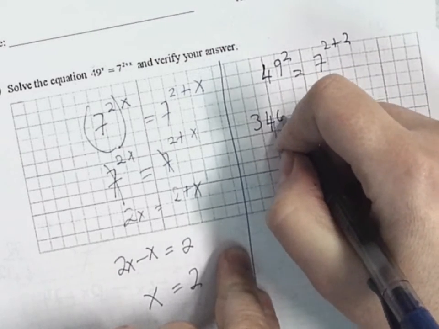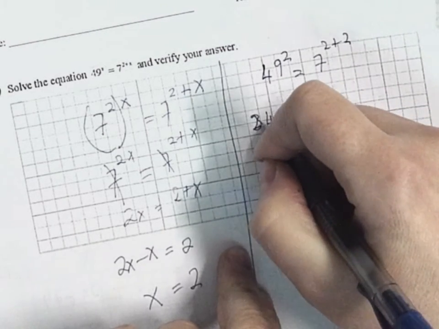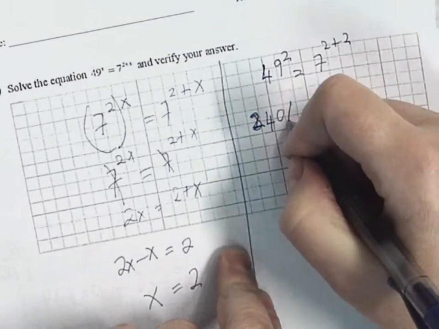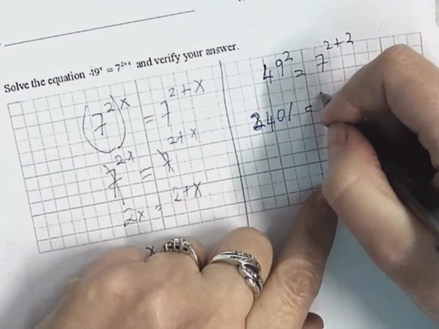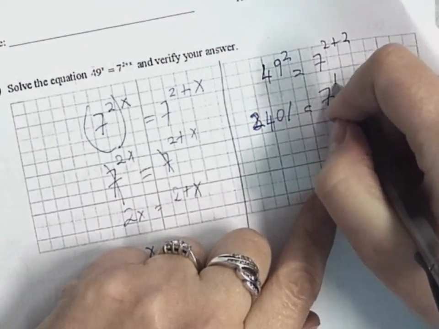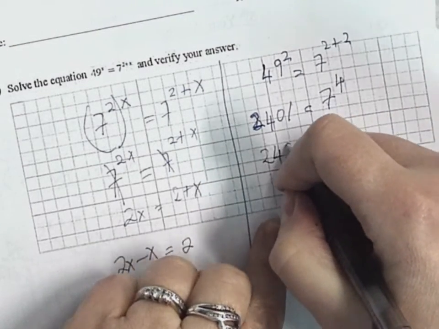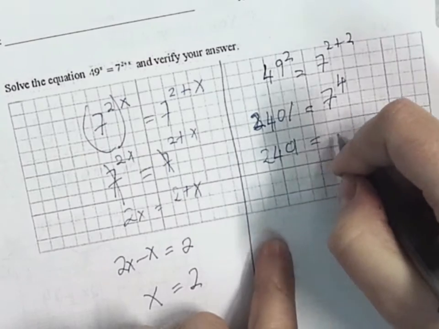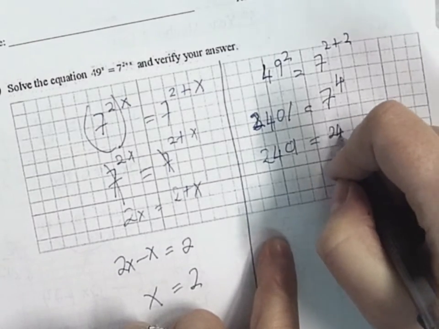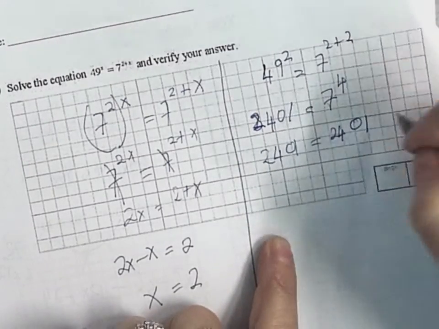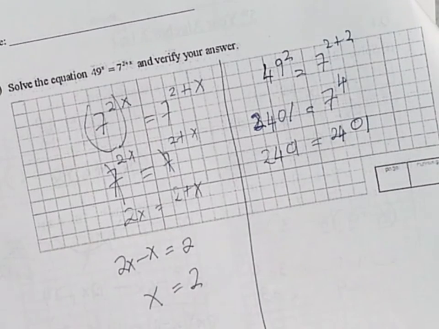2401, sorry, 2401. And here 7 to the power of 2 plus 2 is 7 to the power of 4. And 7 to the power of 4, if you do it on your calculator, is also 2401. So there I have proved I'm right. Okay? 10 marks for that.